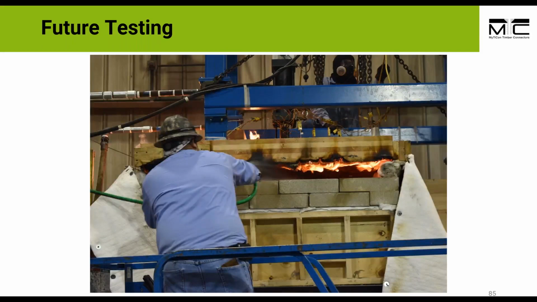So to conclude our presentation, I'd like to mention that with the recent code changes, MightyCon is always looking to improve its connection systems. We're very dedicated in doing testing on all of our products, and that includes doing additional fire testing for our beam hangers and, of course, obtaining an ICC approval for them. So stay tuned for exciting updates.